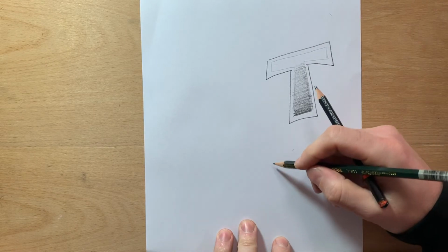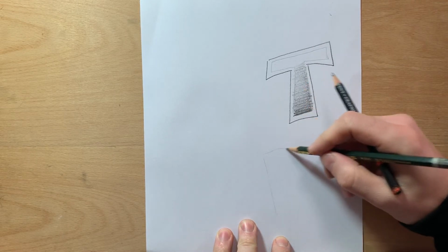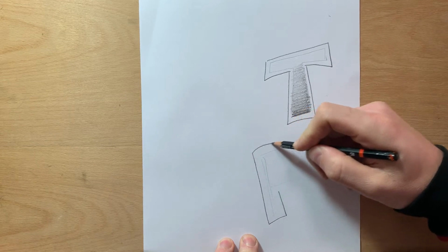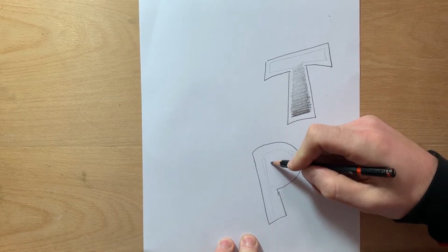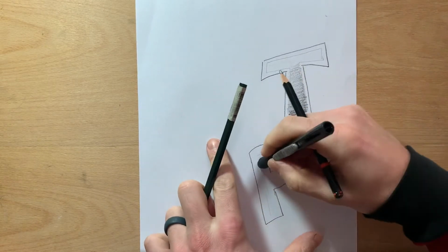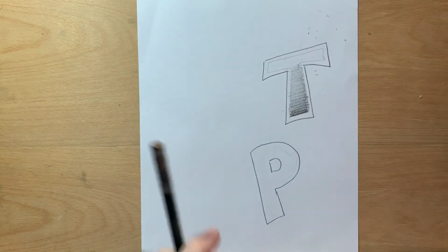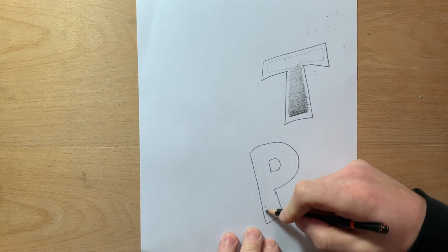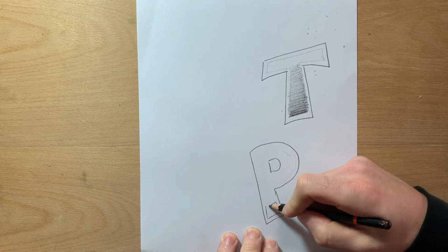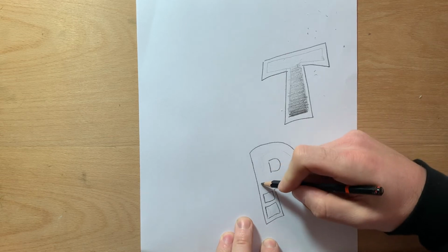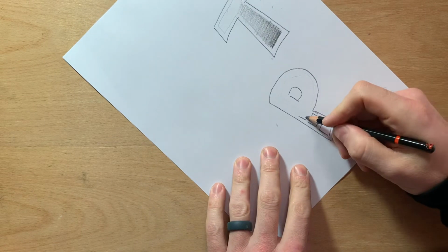Another way, and this is a way someone just showed me how to do gradients, is I can, again, write my letter. And then I get something like this. And then I can make a gradient using shapes. I can start off with these thick, and then I can get thinner as I move up.